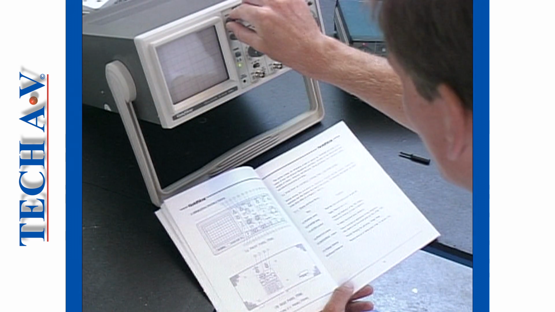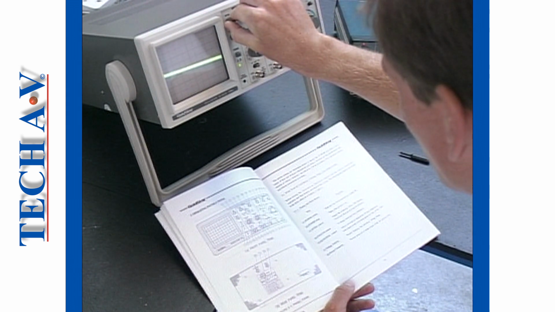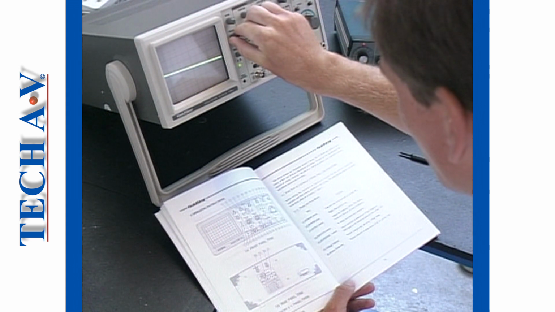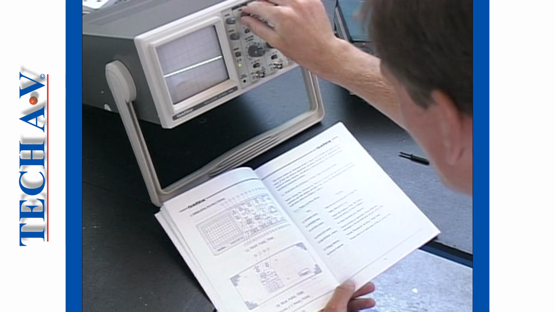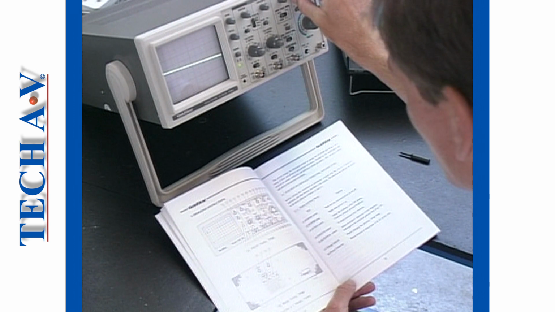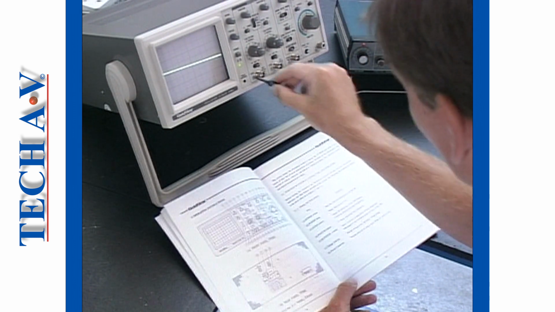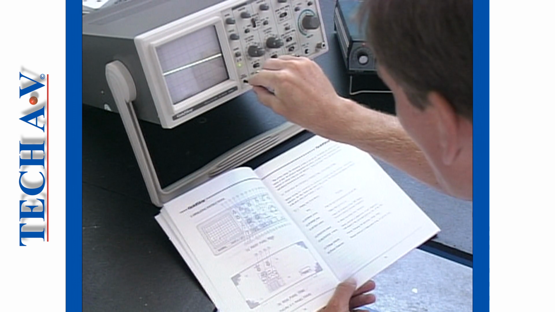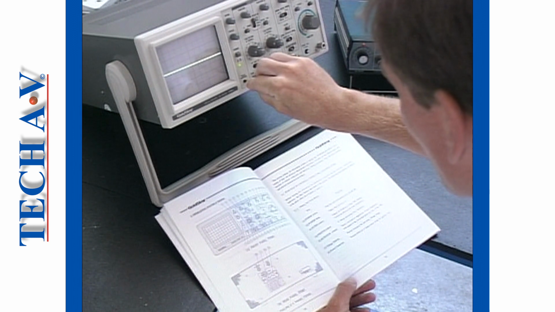Now, all this procedure is a lot for you to remember, so we've set it out in your workbook. If your oscilloscope is a different make or model, follow the instructions given in the operator's manual for preliminary settings and adjustments. After the break, we'll continue with the setup procedures.